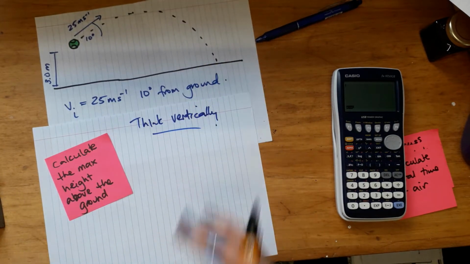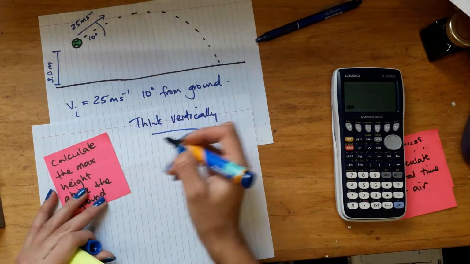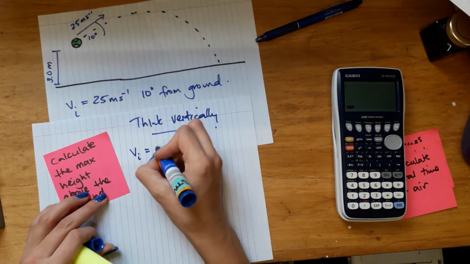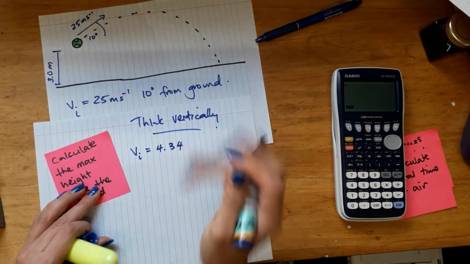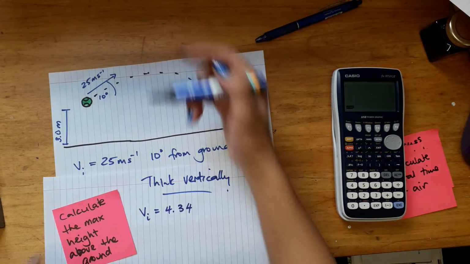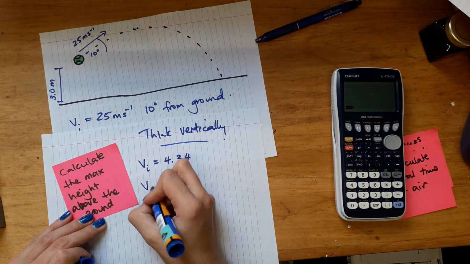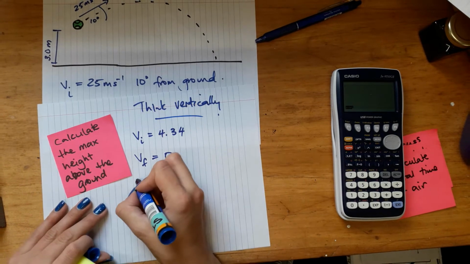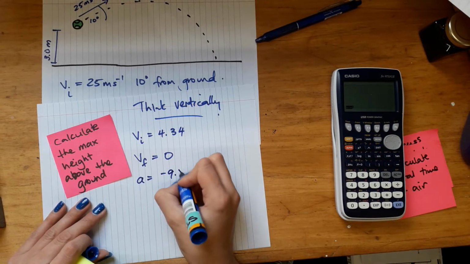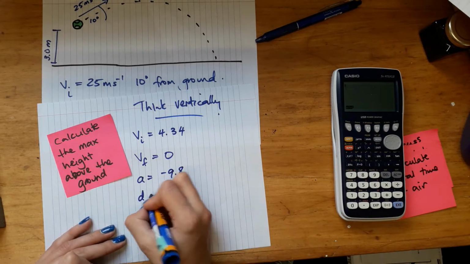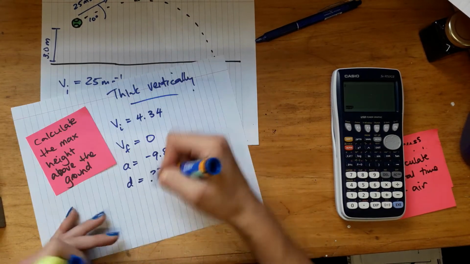So we knew what its initial vertical speed was. It was 4.34 from previous questions. We had to calculate that. We know that when it's at its maximum height above the ground, its velocity there will be 0. And again, we know what acceleration is. It's negative 9.8. So we could say, okay, what's the distance that ball is going to travel with these parameters?